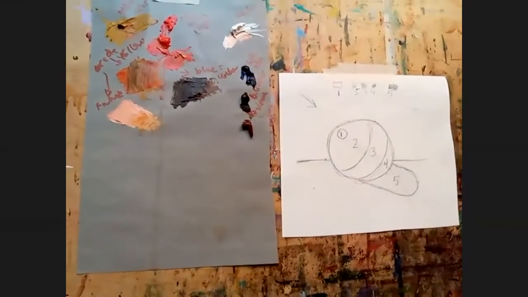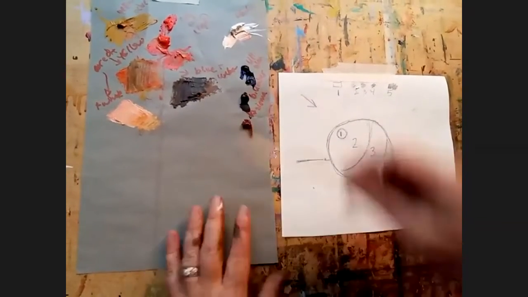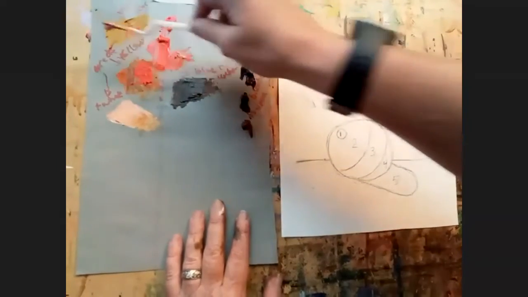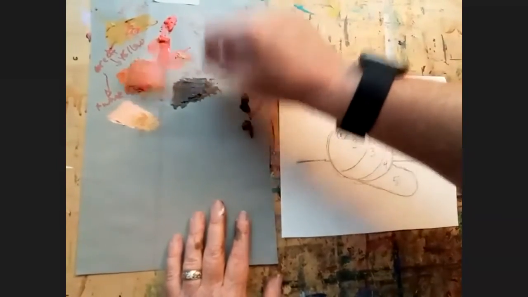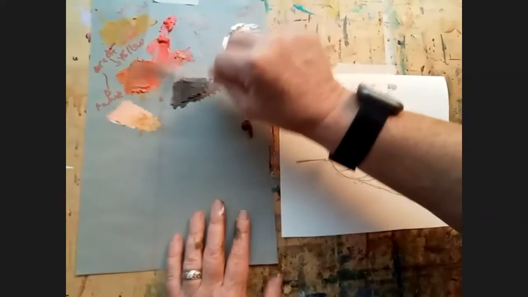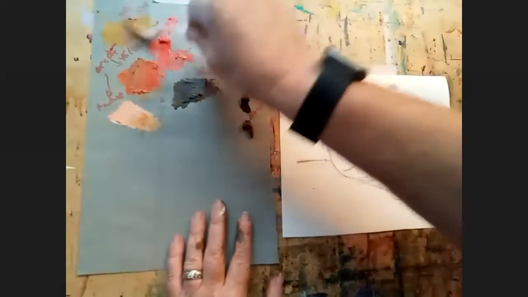Okay. And then I'm going to give myself another mix. I start with red and yellow, right? You see how quickly I'm running out of my base. I'm having to mix more.